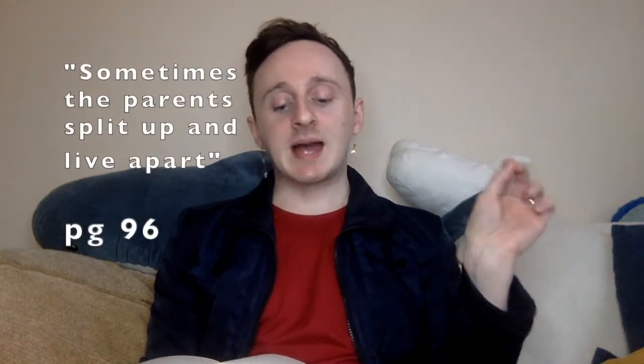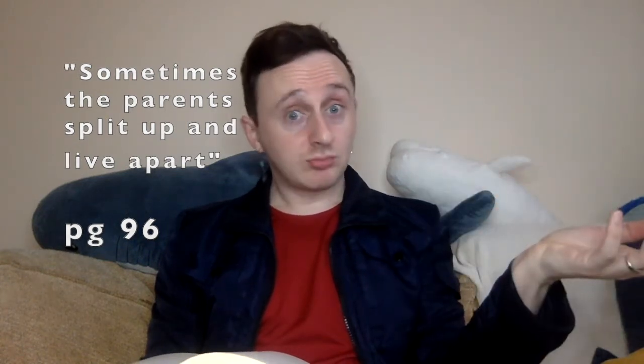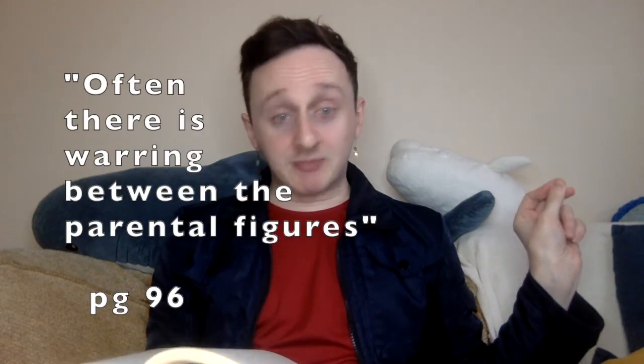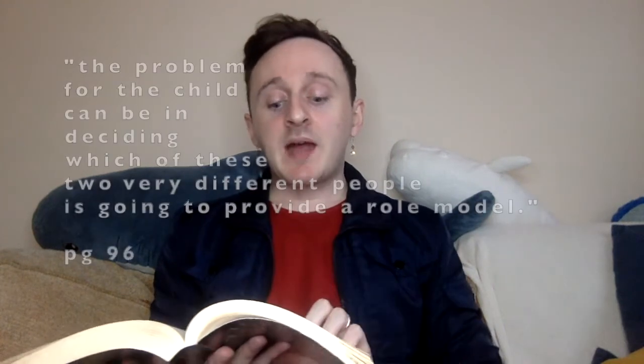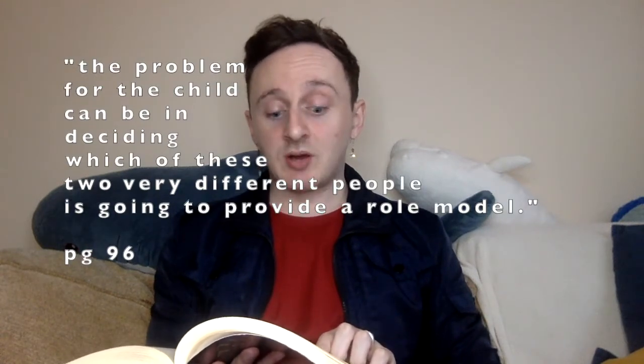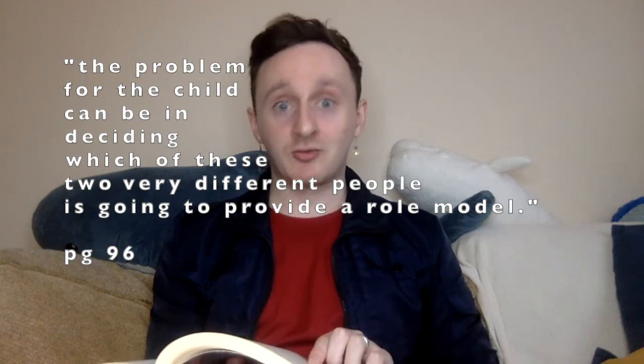According to Sue Tompkins, with the Sun and the Moon opposite in your birth chart, this illustrates perhaps that for the native, sometimes the parents split up and live apart. And Sue goes on: often there is warring between the parental figures, and the problem for the child can be in deciding which of these two very different people is going to provide a role model.